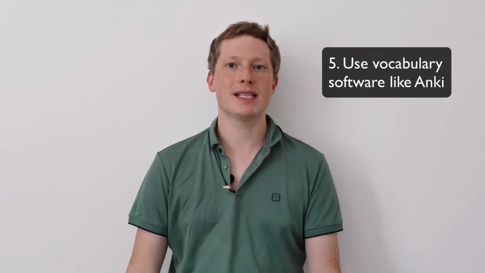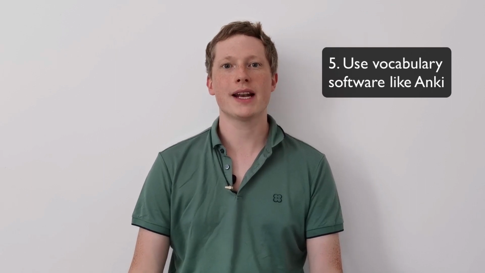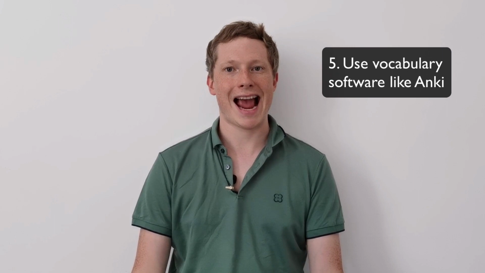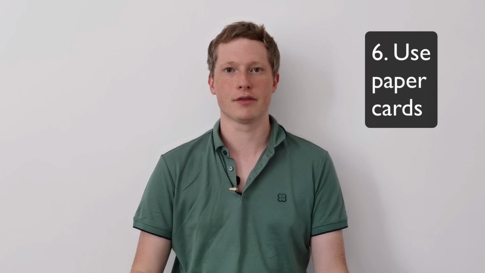Secondly, you can use some spaced repetition systems. We have vocabulary software now that can help you to learn a word. For example, one that I like to use is Anki, A-N-K-I. This is a free piece of software that you can download to your phone or your computer, and you can sync your vocabulary lists between your computer and your phone. And you can also use paper cards if you find it difficult to use computer software. You can use manual cards and flick through the cards.